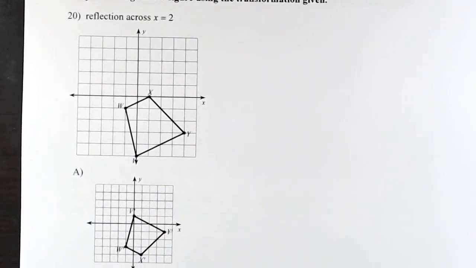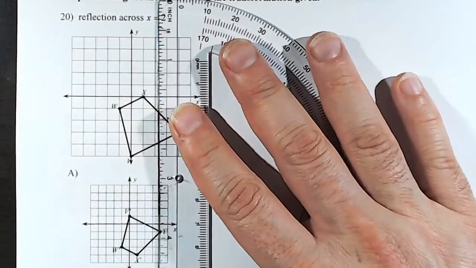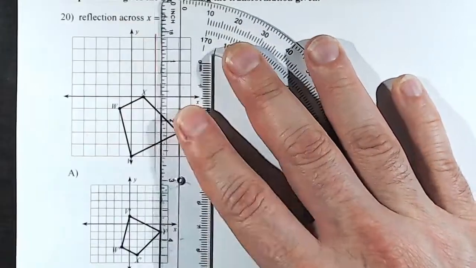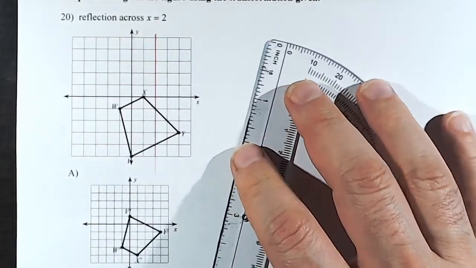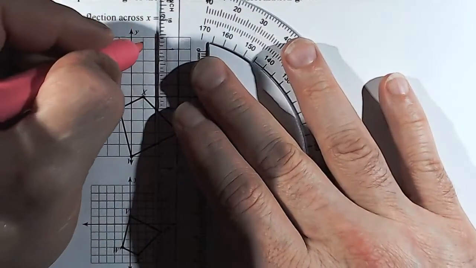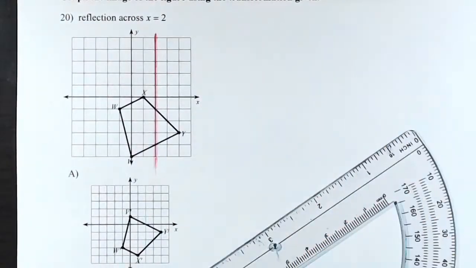Number 20, reflect across X equals 2. Okay, so X equals 2 is a line right here. So here's your line of reflection. Right, you can't really see that, can you? So let's see here. Draw it in darker. There's your line of reflection.